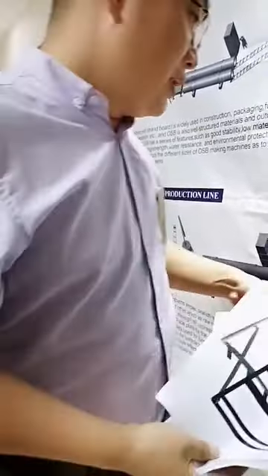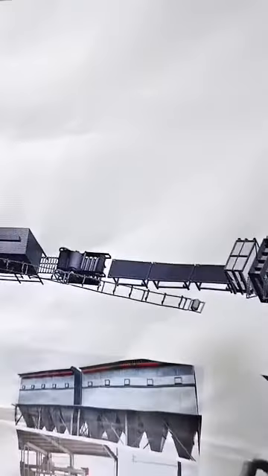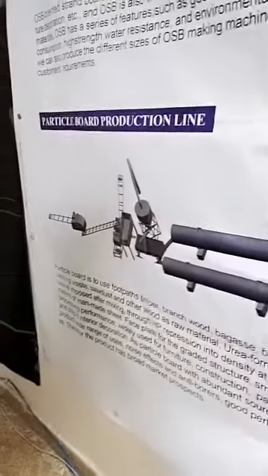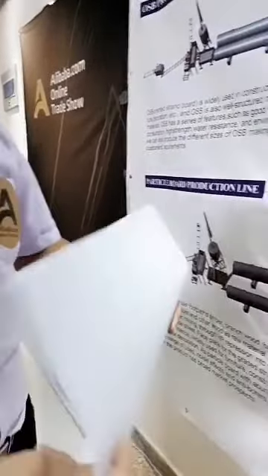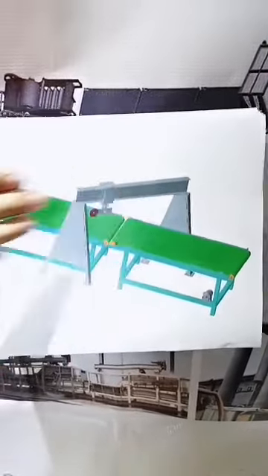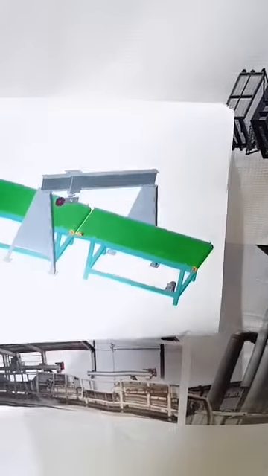Then after the pre-press, you can see it continues on a conveyor transfer. Here we use the belt conveyor. Let me find the right drawing. I'm sorry, there are too many drawings here. You see, this is the cross saw. The cross saw cuts the length of the particle board.